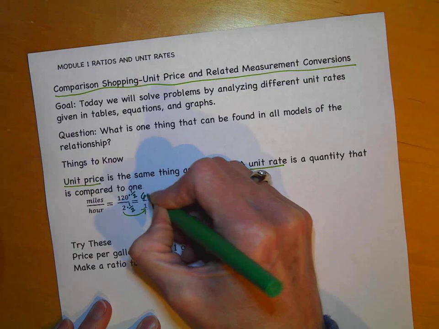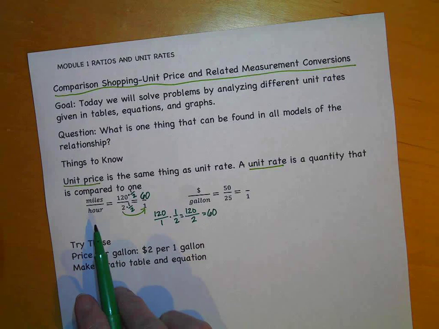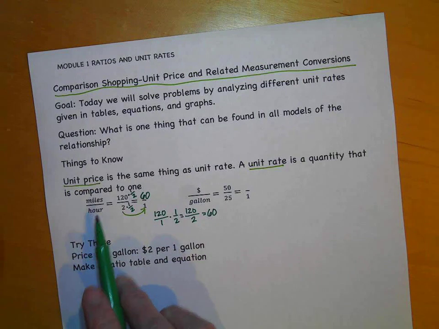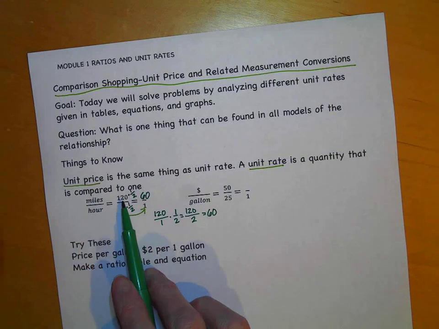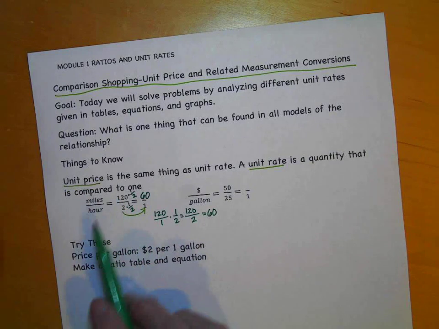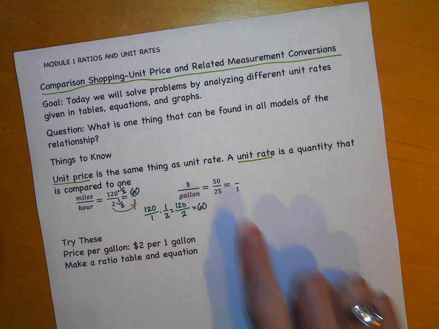So I know that in this unit rate problem, because it doesn't have money, you can travel 60 miles in 1 hour. If you travel 120 miles in 2 hours, then you can travel 60 miles in 1 hour. And we did that just by finding the unit rate. So this is an example of a unit rate.